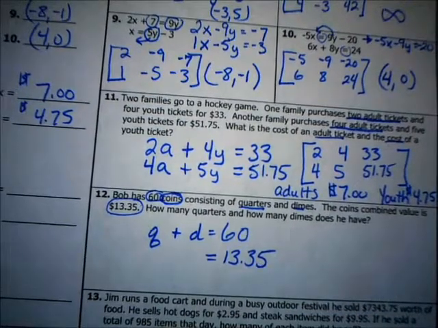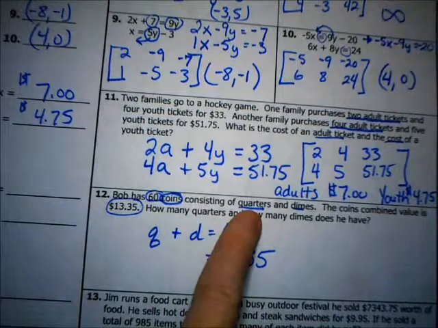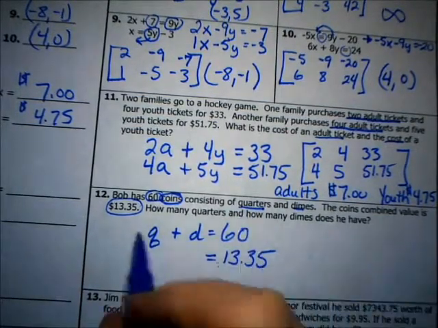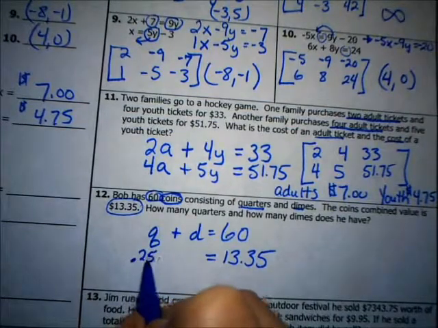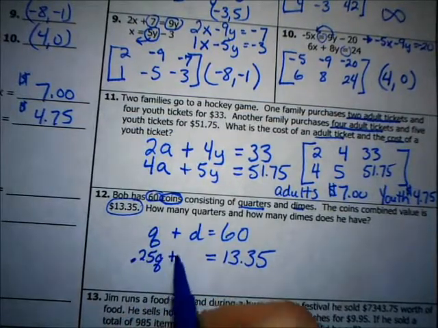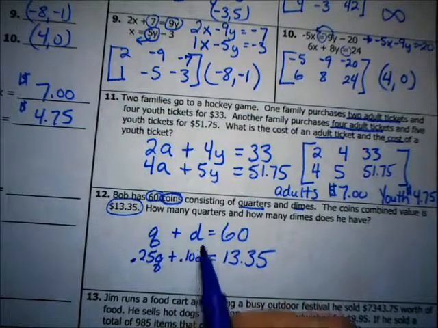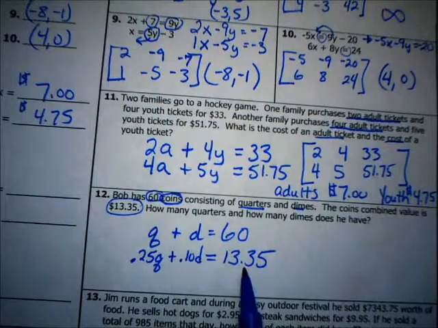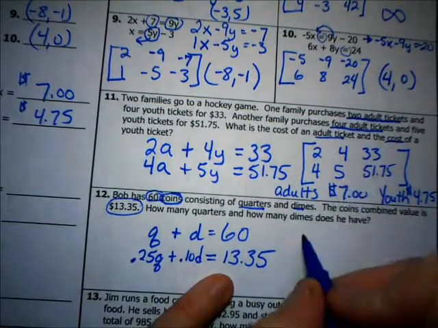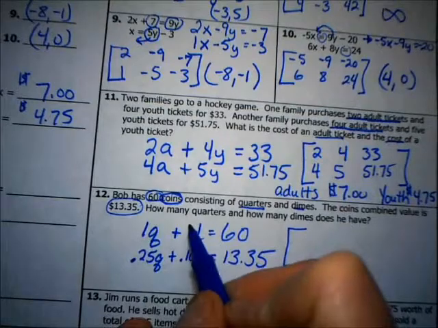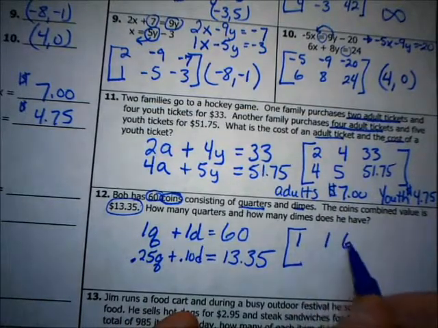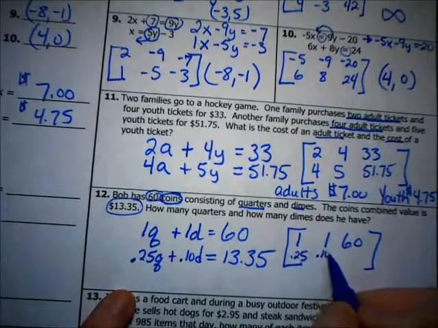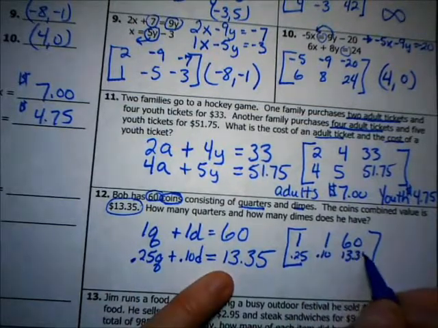$13.35. But what you need to notice is quarters actually has a dollar amount added to it, because how much is a quarter? Well, a quarter is 25 cents. And a dime is 10 cents. So there's the hidden money values that a lot of students will miss when they actually equal to a dollar amount. So if I put my matrix in here, realize these are ones. So I have 1, 1, and 60, and then I have the money. 0.25, 0.10, and then 13.35.